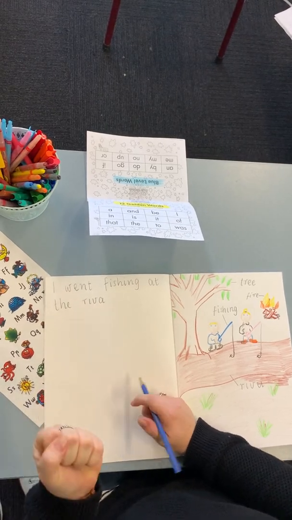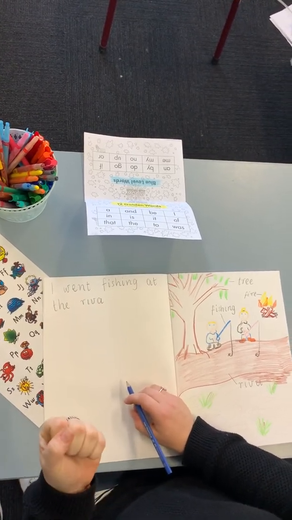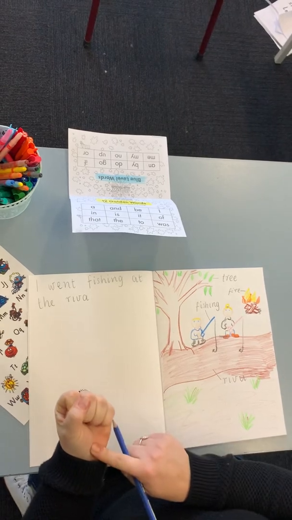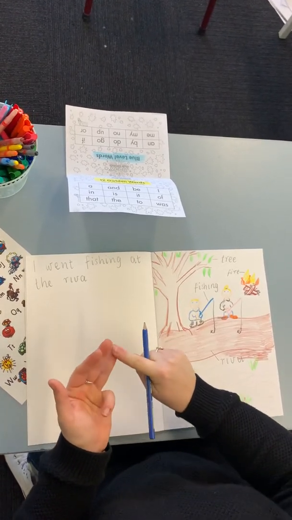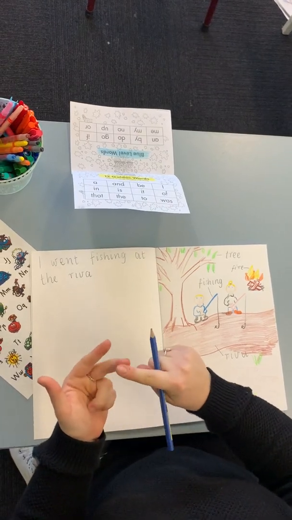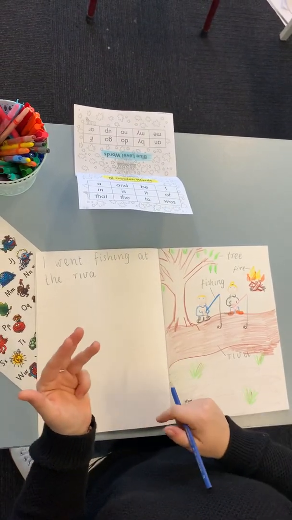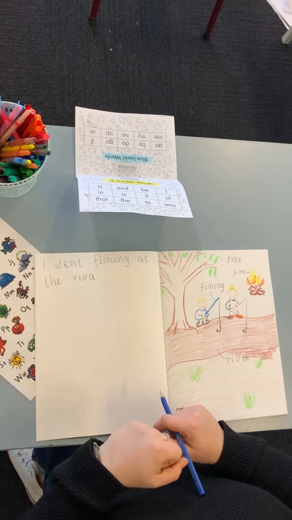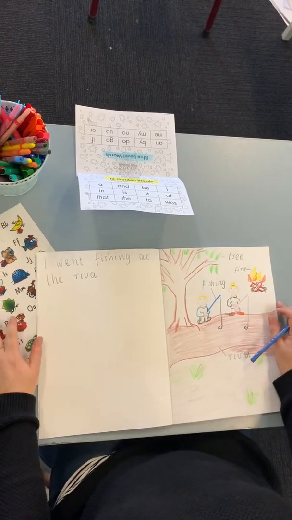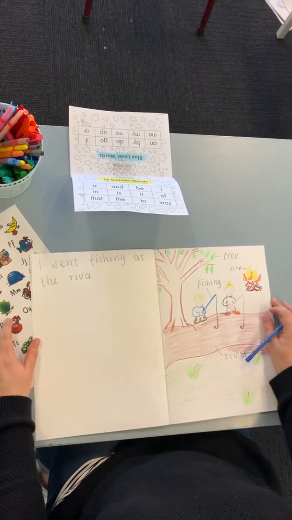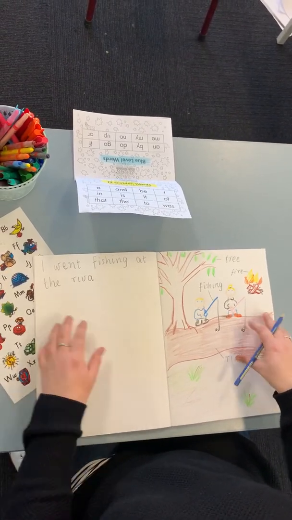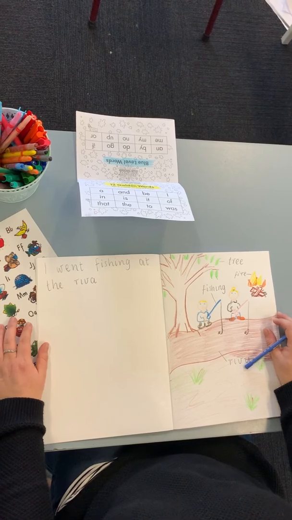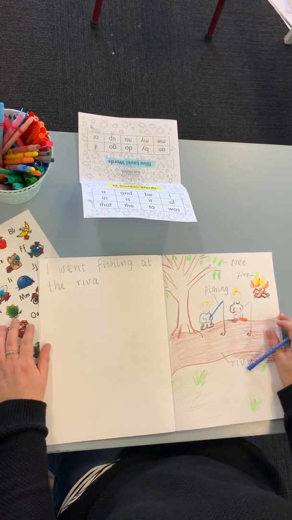Now remember, when you are trying to hear those sounds in words, you're going to use your phoneme fist to put a finger up for each sound that you hear. W, e, n, t, went. Now it's your turn to have a think about a moment in your holidays that you could do a picture plan for, you could label, and then have a try at writing a sentence by hearing the sounds and writing them down. Have fun.